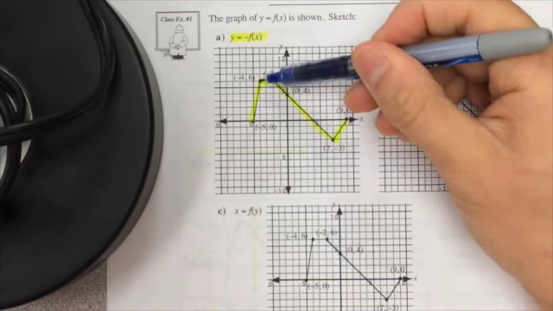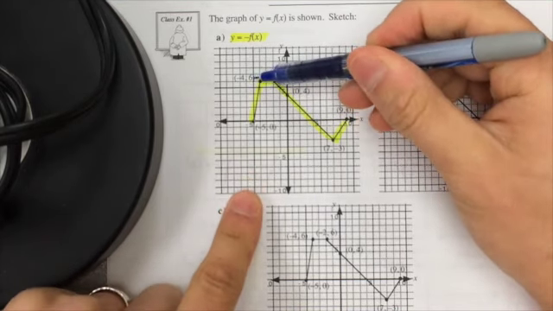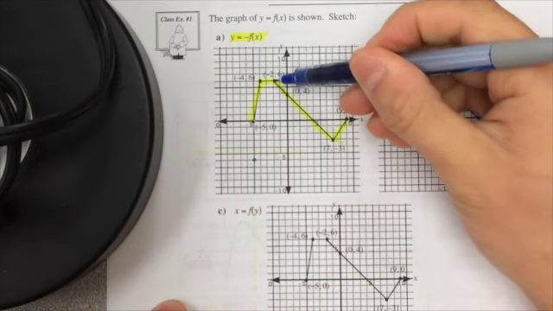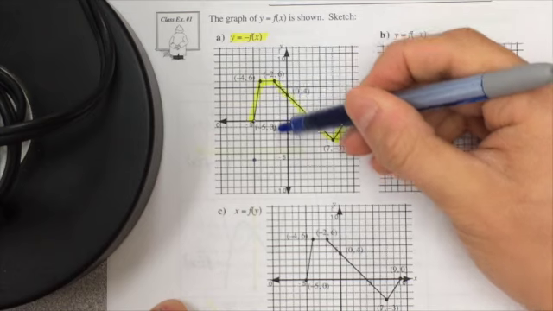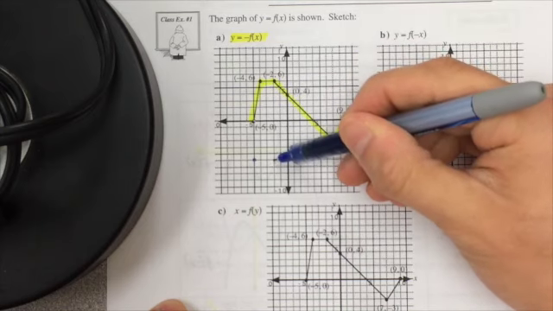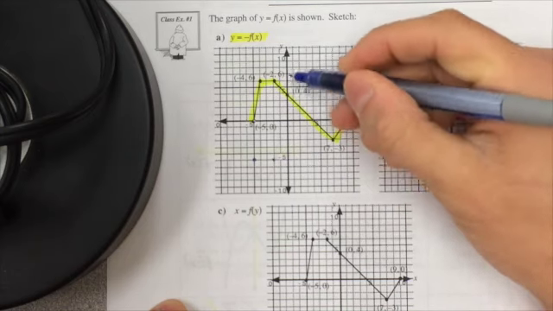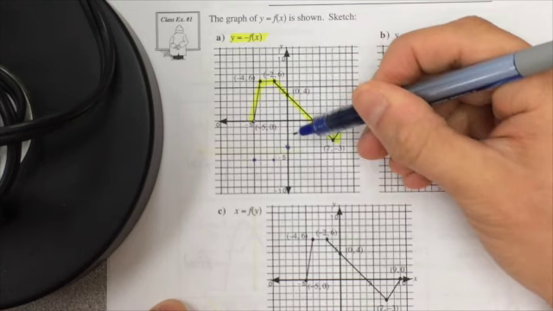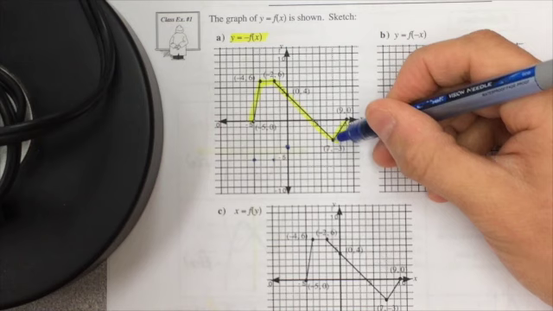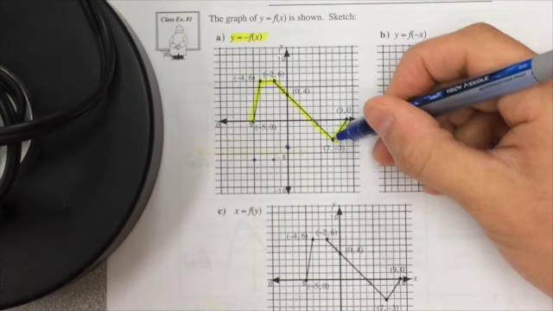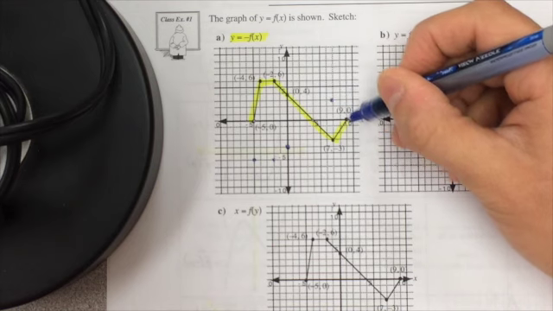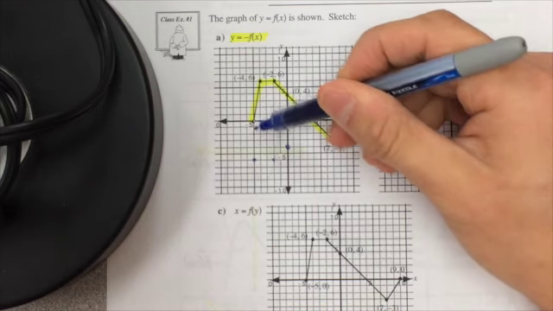But all these points: negative 4 and 6 is going to become negative 4 and negative 6. Negative 2 and 6 is going to be negative 2 and negative 6. 0 and 4 is going to become 0 and negative 4. 7 and negative 3 is going to become 7 and positive 3. And I have another invariant point here.